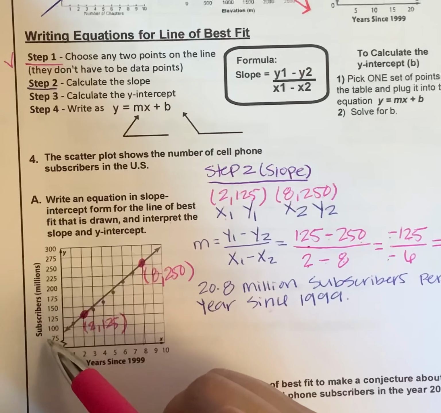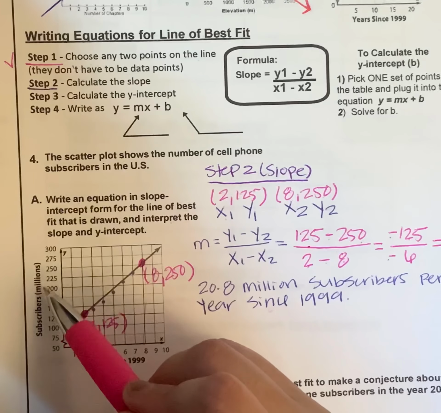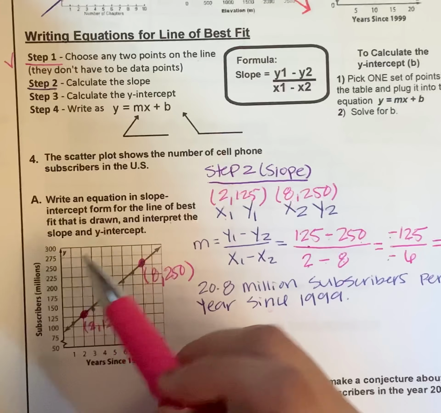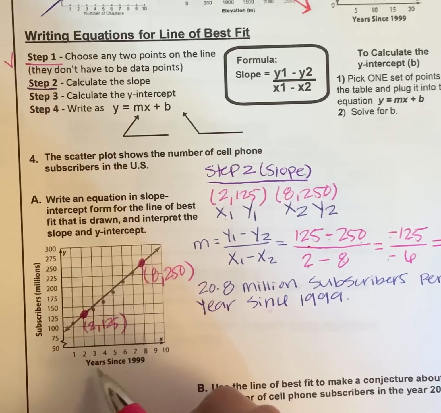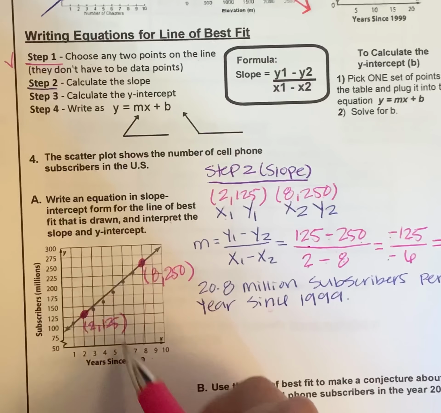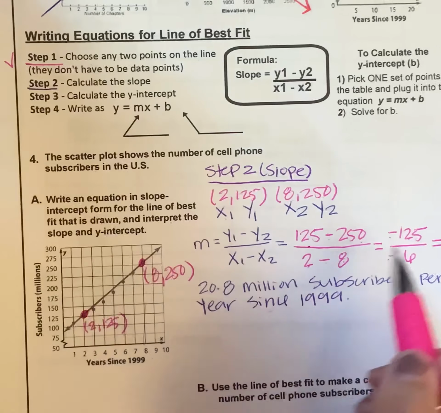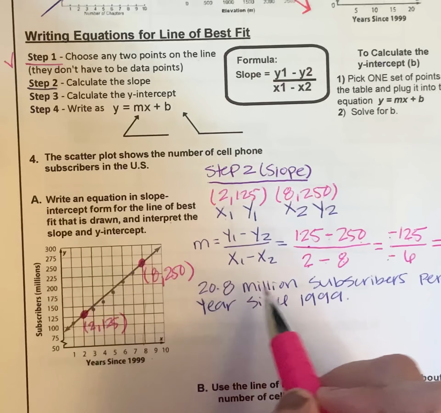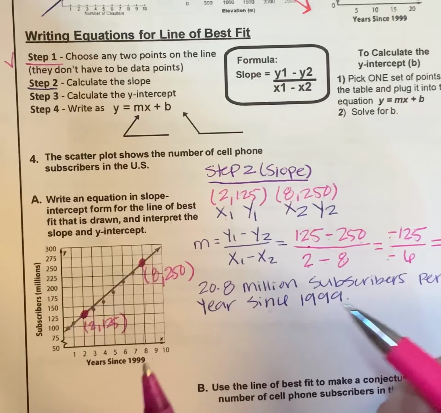Because we have our Y value as the subscribers in terms of millions of people, and our X value is the years. And due to our 2 points and finding our slope, this means that 20.8 million subscribers per year since 1999.